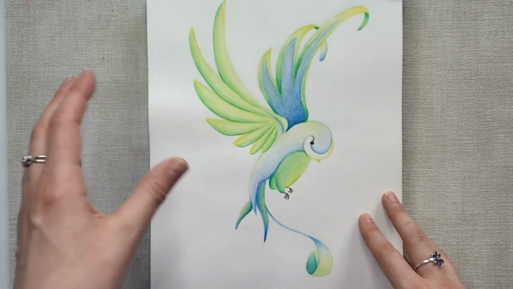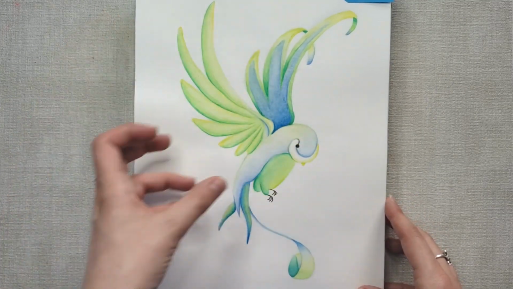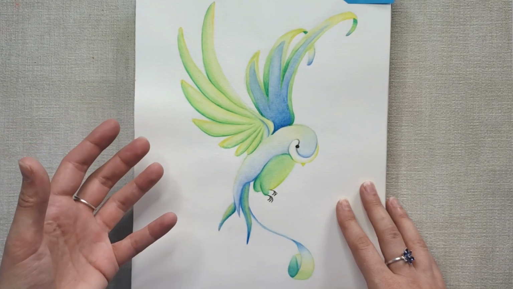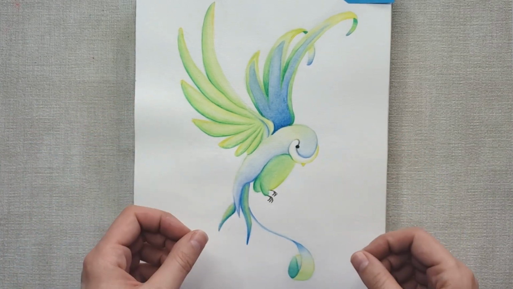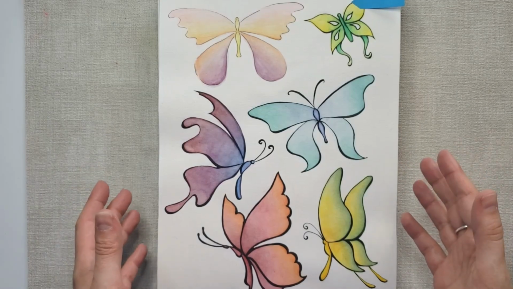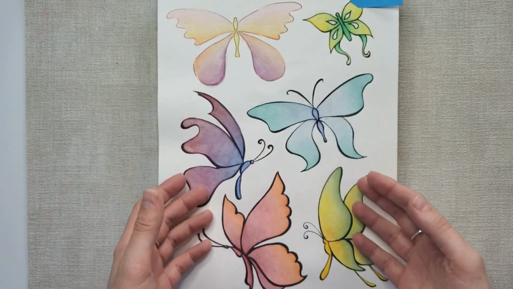So I found a reference on Pinterest and then I drew that, and I believe this one didn't have any colors, so I added my own colors to this, and it was a great way to experiment with watercolors and with blending. And the final examples I have are these multimedia butterflies.